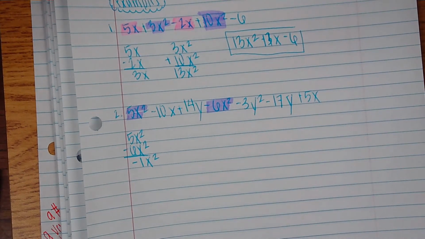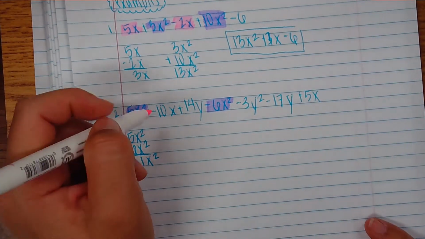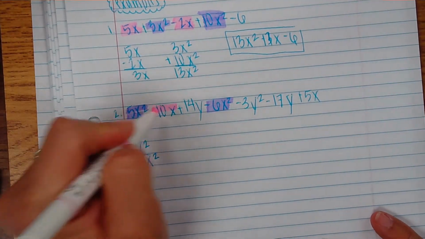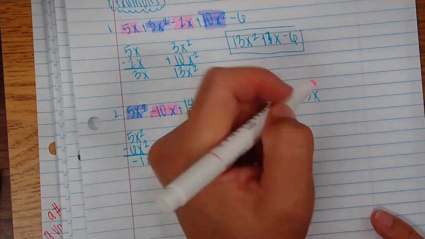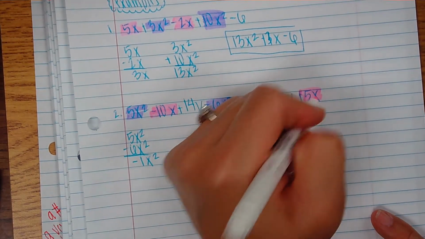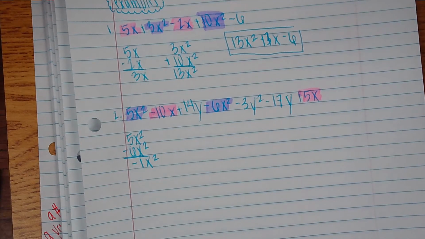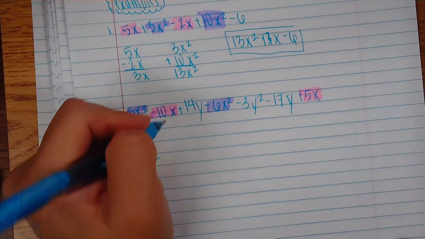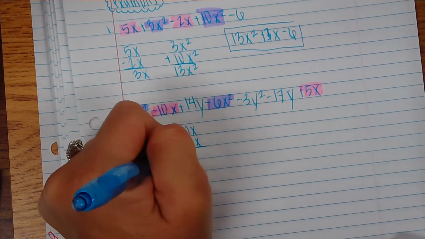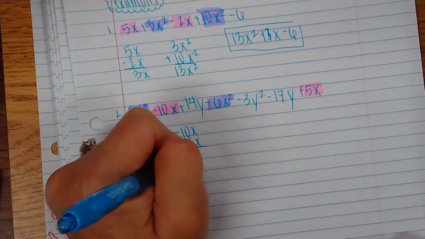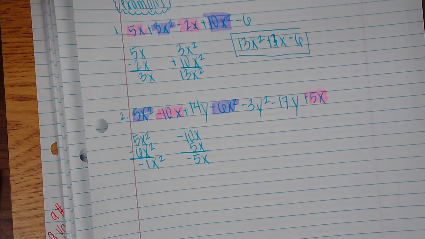All right, so that's my x squareds. The next one I'm going to do is just my plain old x's. So I see that this is a -10x. I'll highlight that, and I'll look for another just x by itself, which I find right here in the 5x. So I'm going to combine those two, -10x and a positive 5x. I'll combine those and get -5x.